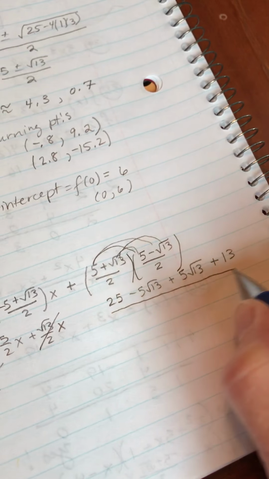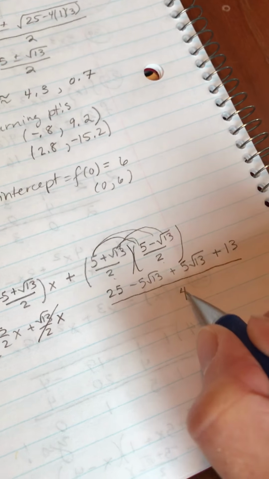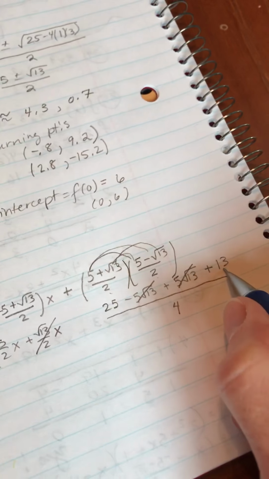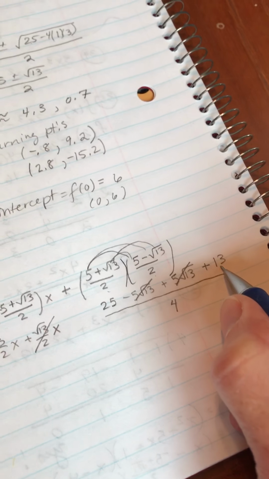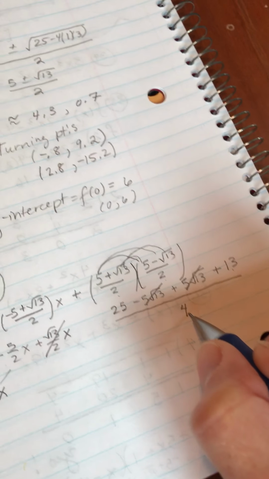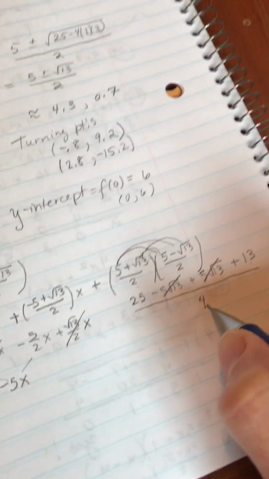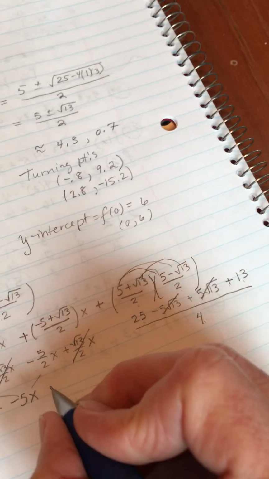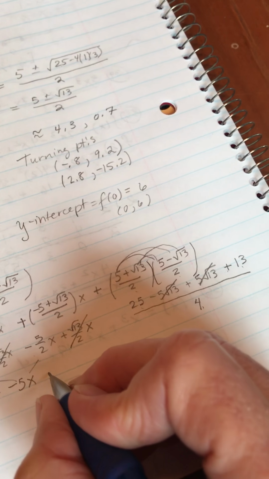And this is all over 2 times 2, which is 4. So those radicals cancel out. 25 plus 13 is 38, and 38 divided by 4 is 19 halves.